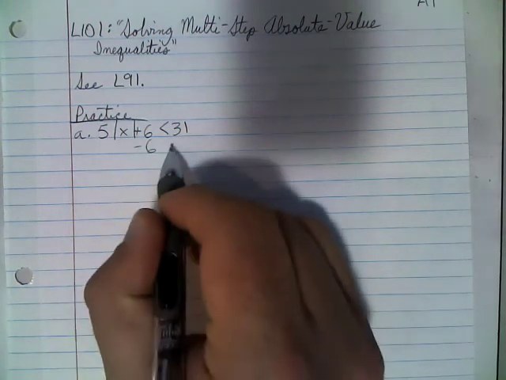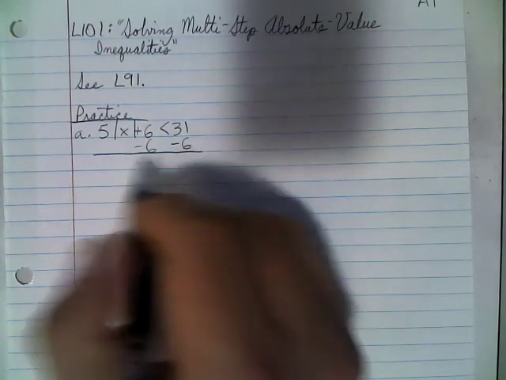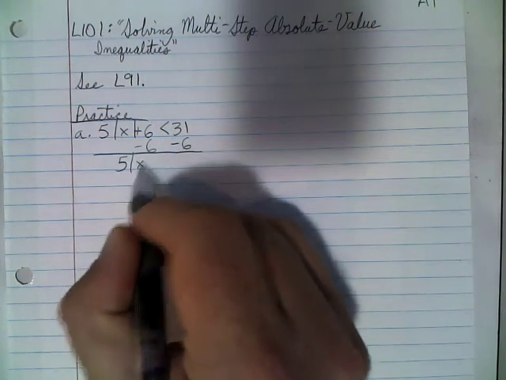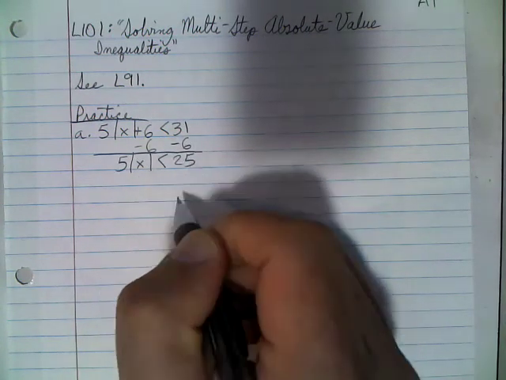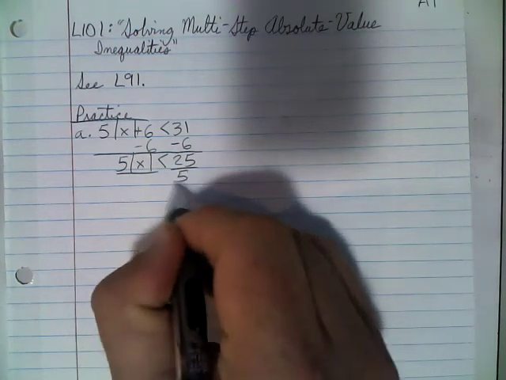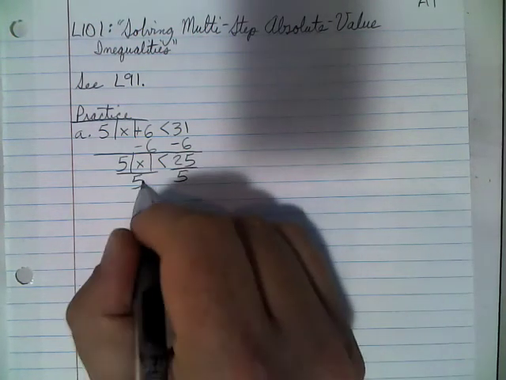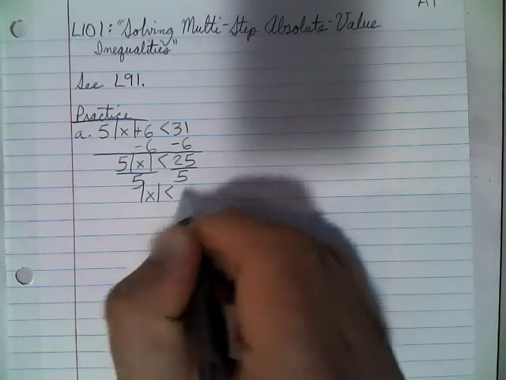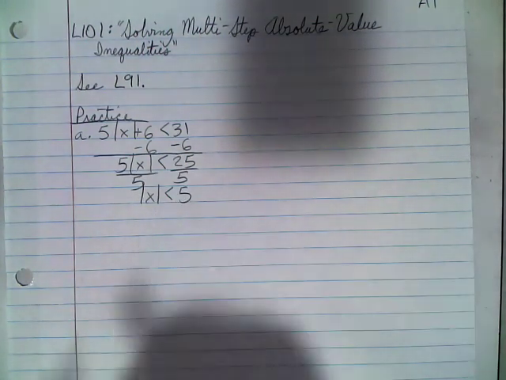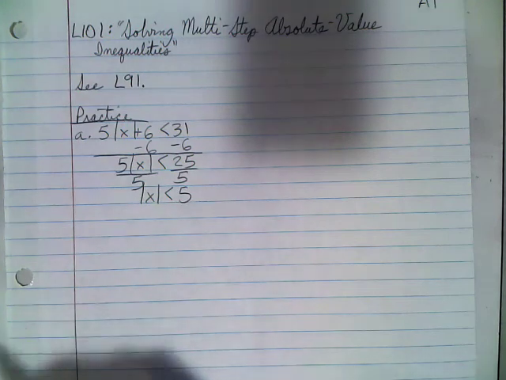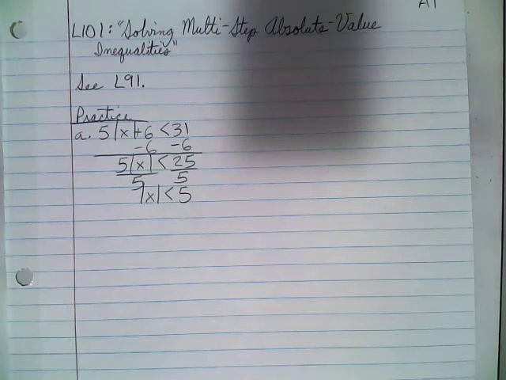So if I subtract 6 on both sides, remember subtraction does not change the inequality. 31 minus 6 is 25. Divide both sides by a positive 5. Positive 5 will not change the inequality, so it's still less than. And now we're ready to finish this off. So since it's less than, it'll produce an and.